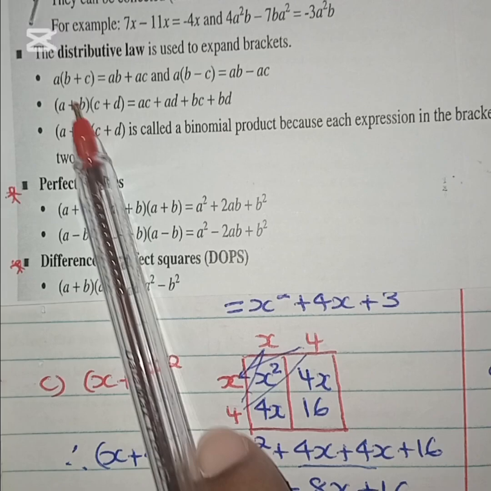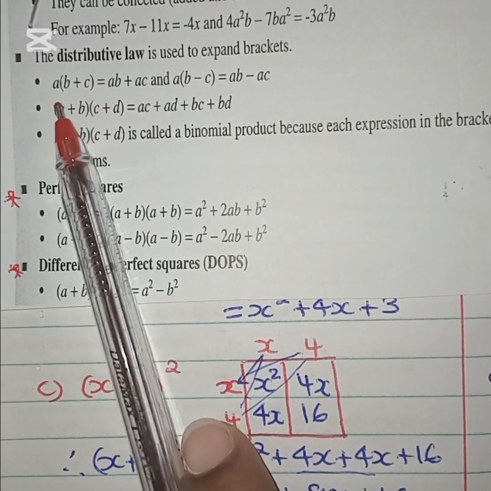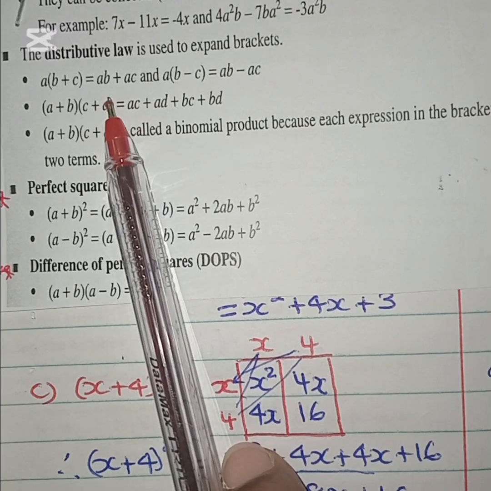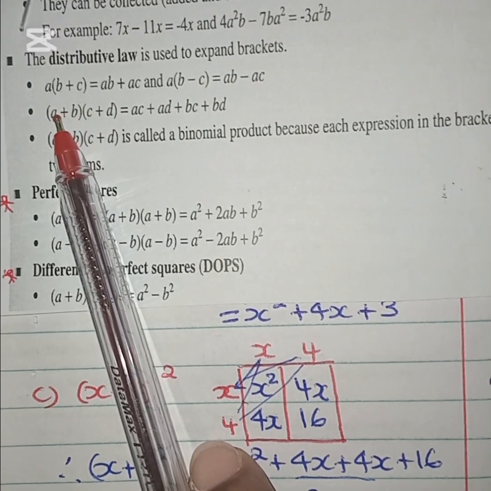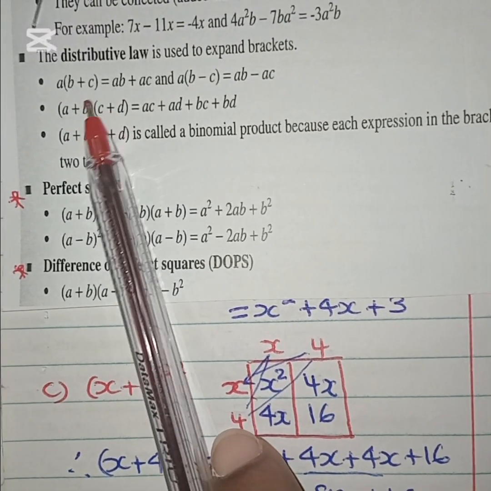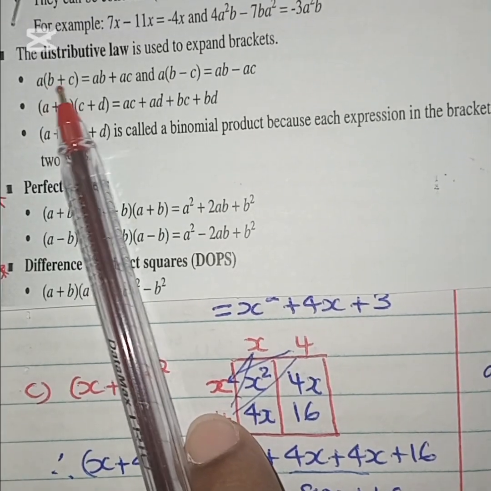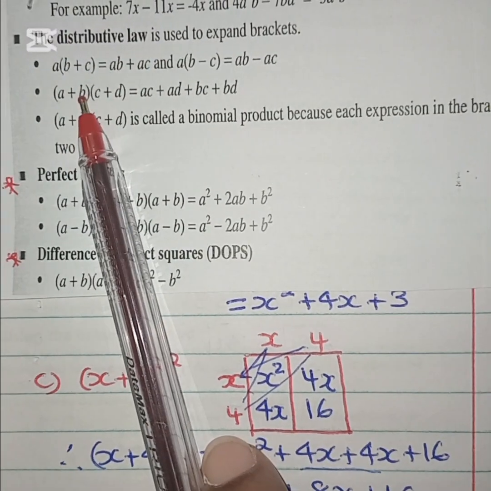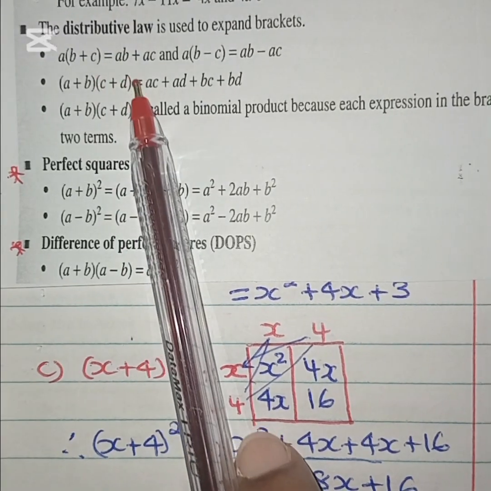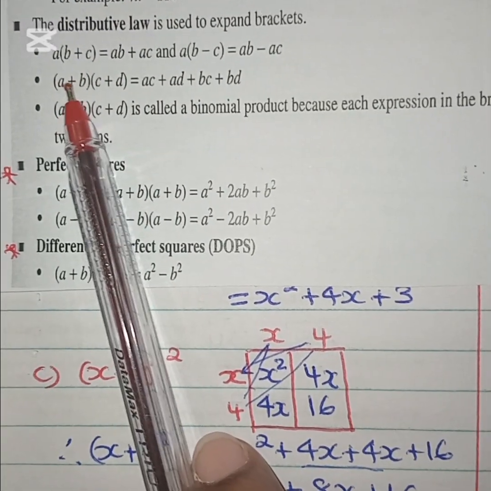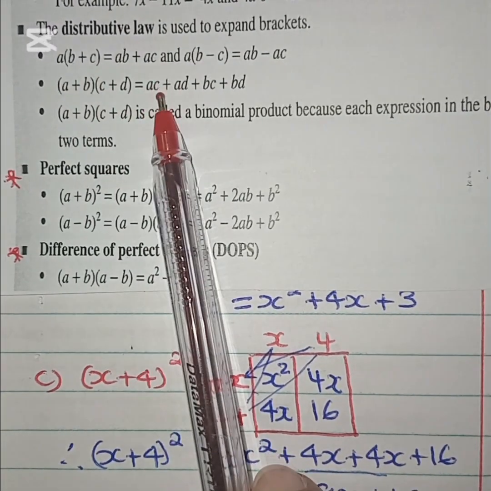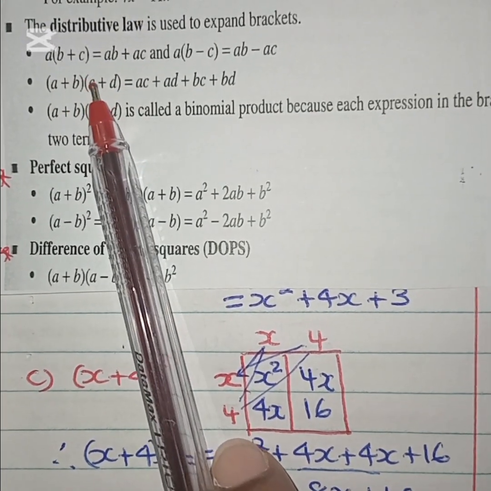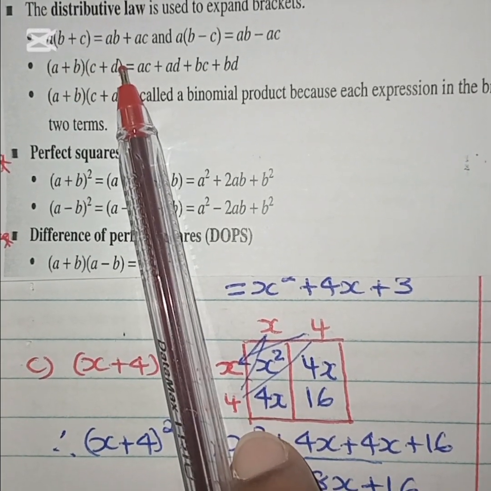So again, bracket means multiplying, and bracket also means grouping. So these two brackets mean a is multiplied by c and d, like the first case, and b is also multiplied by c and d. So as we expand, we'll get a times c, a times d, plus b times c, plus b times d.